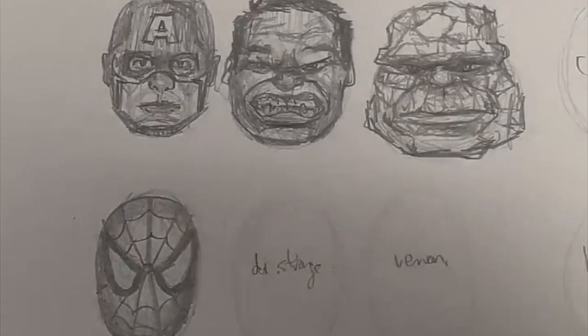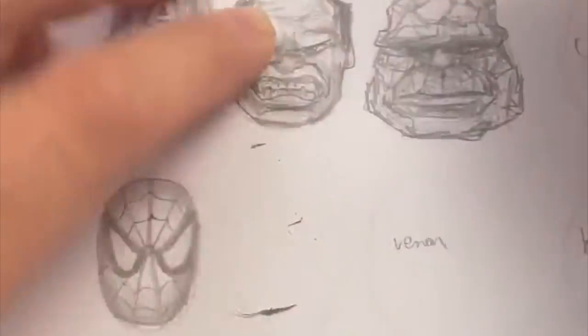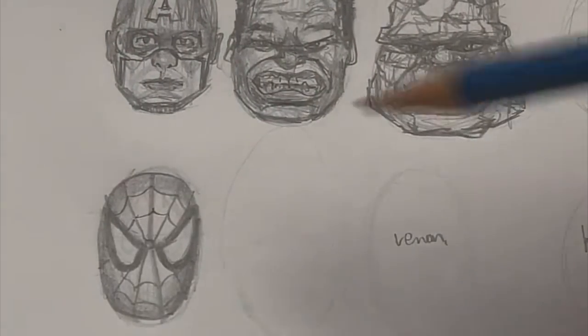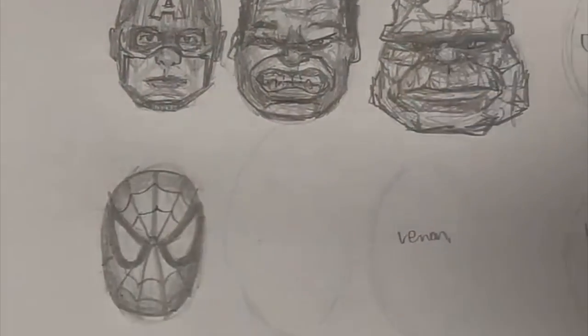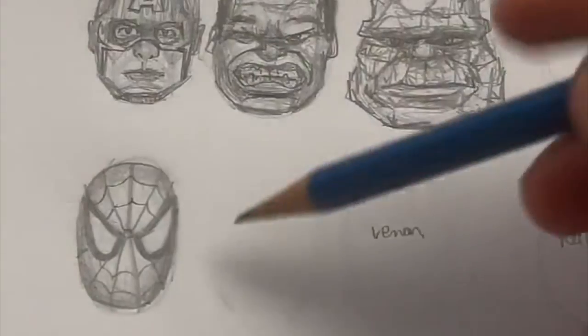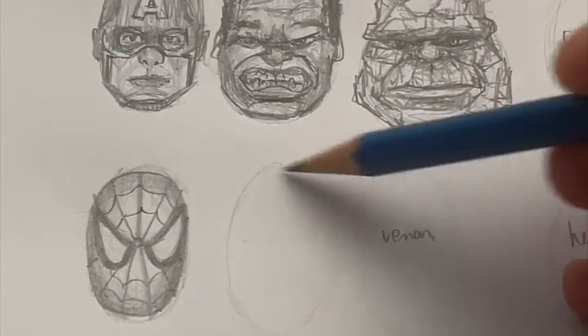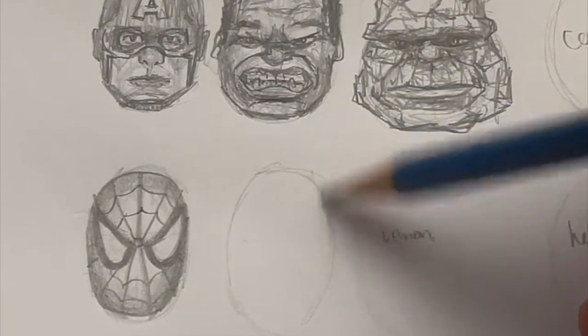Doctor Strange. Okay, Doctor Strange, I can do, because he's basically Tony Stark-ish, like a regular face, regular male, 40s/50s face. Let me see. Go oval head.